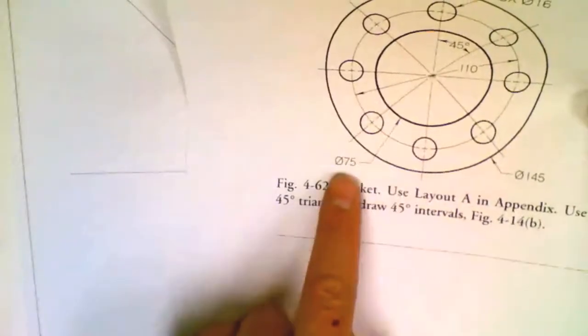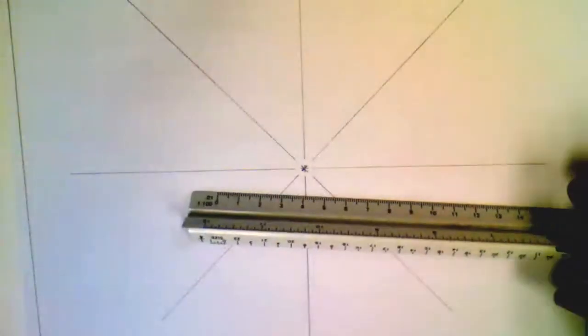All right, so I want to set my compass. Inner ring 75, half was, what did we say that was? 37.5, right? Yeah, 37.5. So I'm going to protect my drawing here. I put a piece of scrap paper down. I don't want to get any. All right, 37.5.